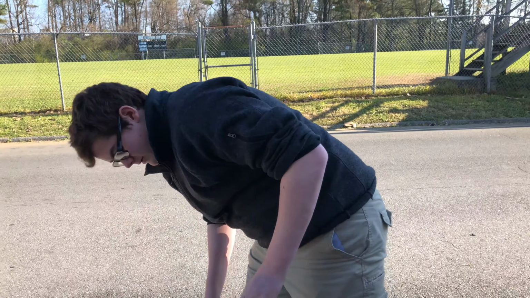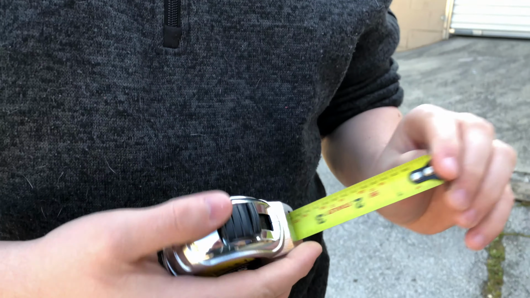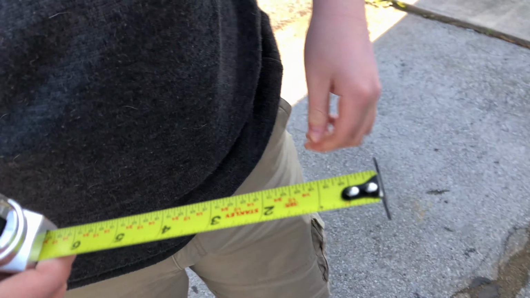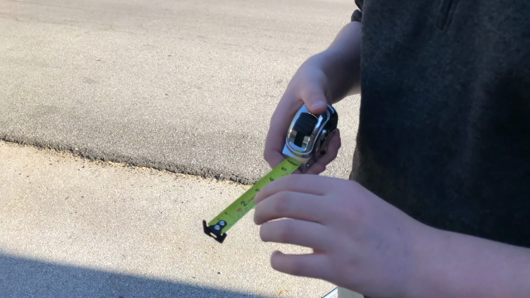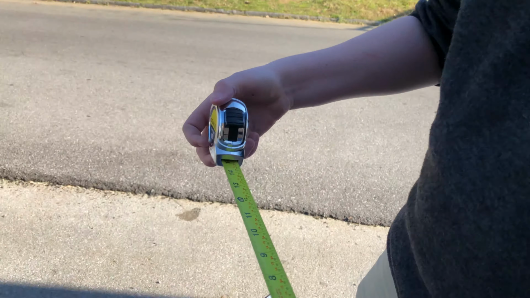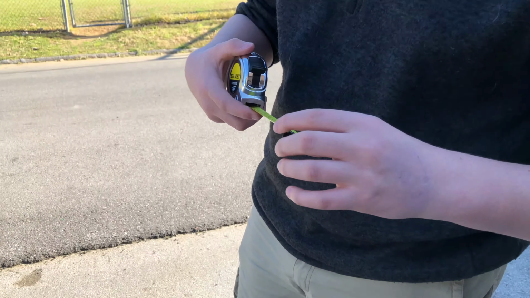The next tool is the tape measure. Everybody knows what this is. It is in units of 16. It is used with the imperial system, which would be inches and centimeters, right? You can use this to measure how long an item is, or whatever like that.